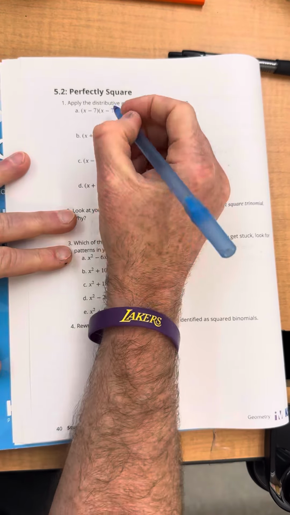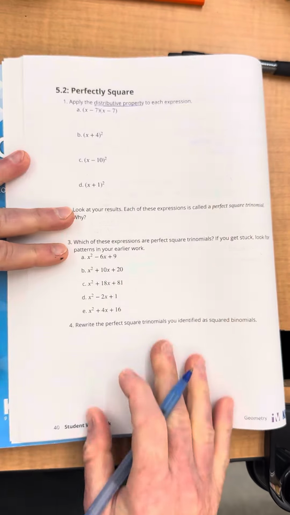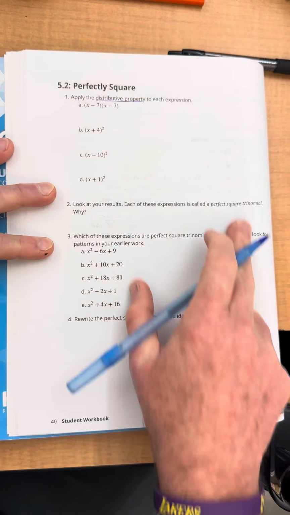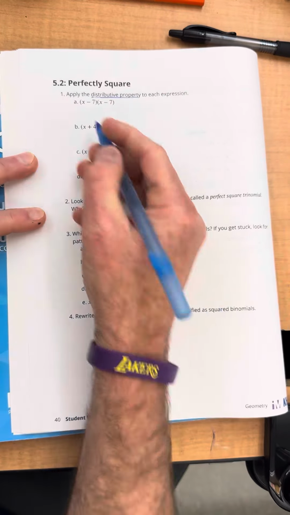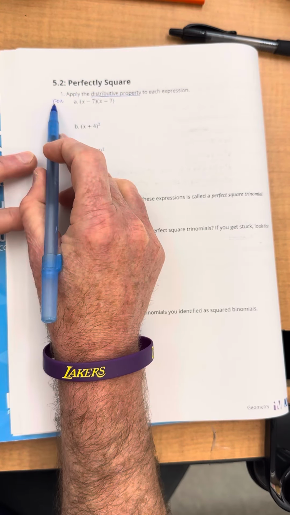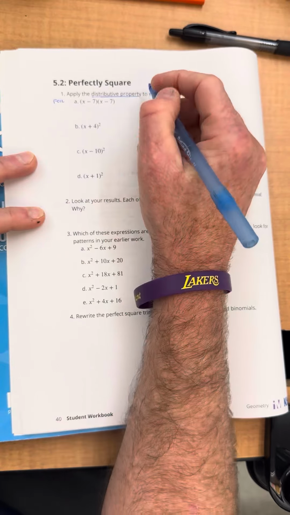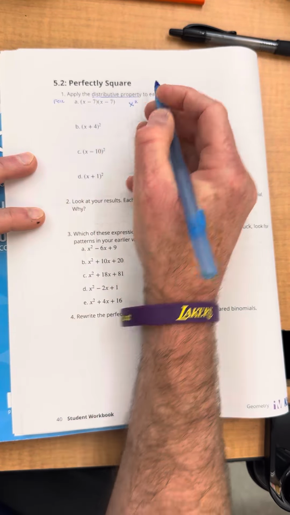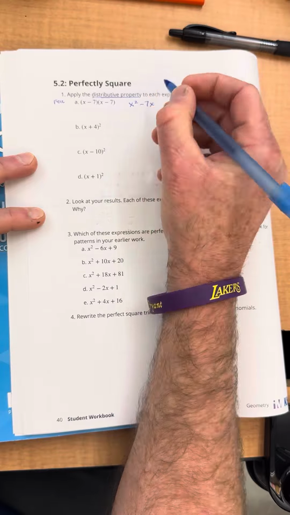Okay, apply the distributive property to each expression. All right, no worries. So this one's going to be the FOIL method. So hopefully you can remember firsts. So x times x is x squared. Outsides, x times negative 7 is negative 7x.